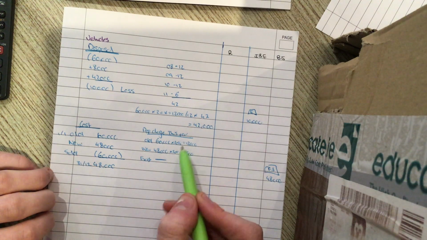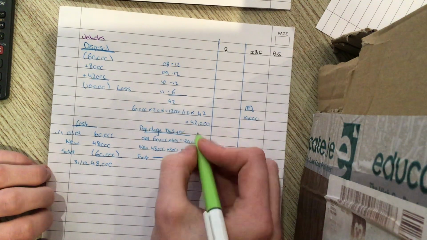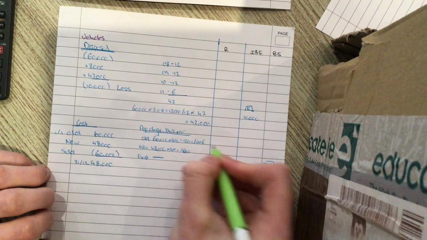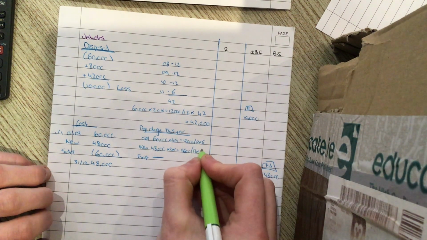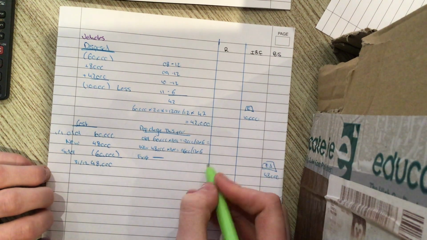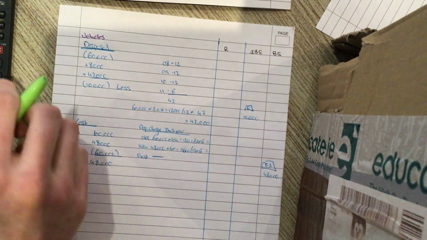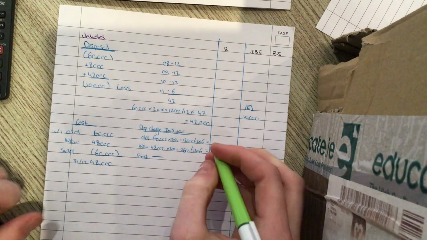Why? Because it was purchased, the date of transaction was the 1st of the 7th. So divide that by 12 multiplied by 6. And I know I'm going into my little columns over here, I shouldn't be. Okay. And I get 4,800.